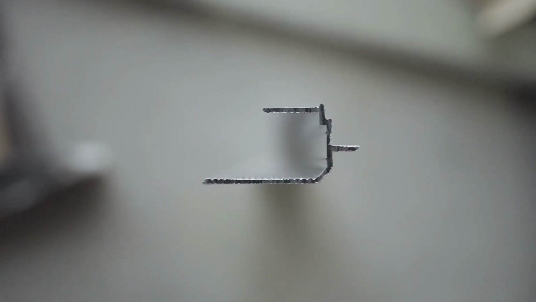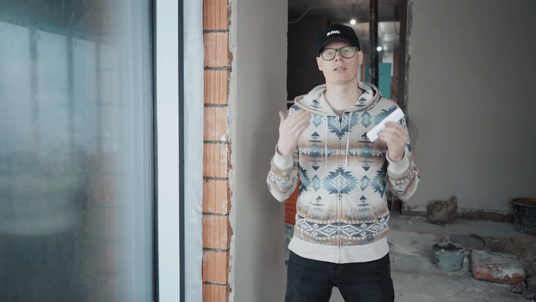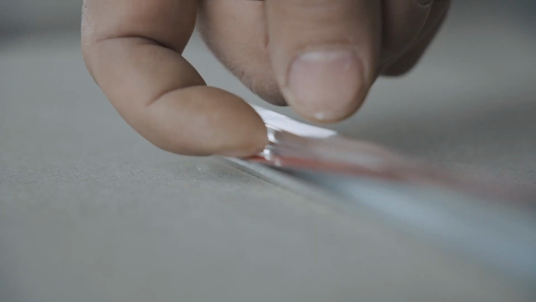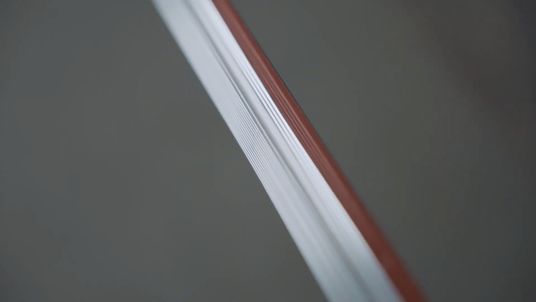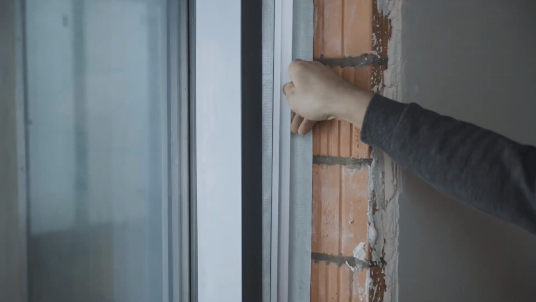It separates the slope from the window, so you end up with an independent structure, and additionally, you get an aesthetically pleasing joint in the form of a shadow gap 1.5 millimeters wide. To temporarily attach the profile to the window, you need to apply double-sided adhesive tape to a specially prepared ledge and stick the profile to the window.